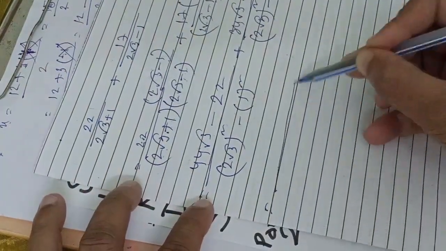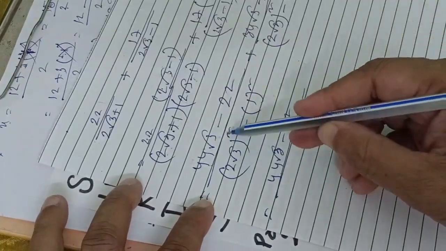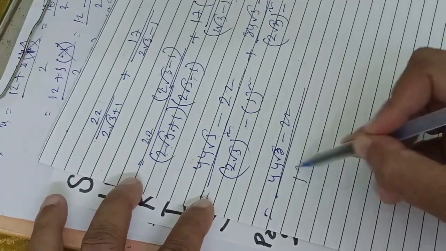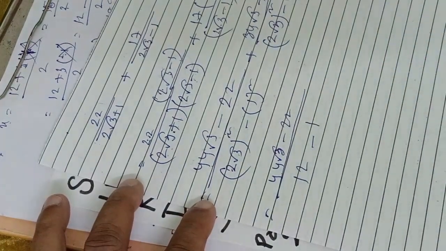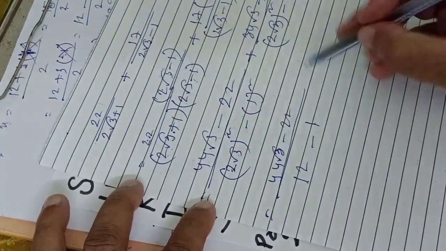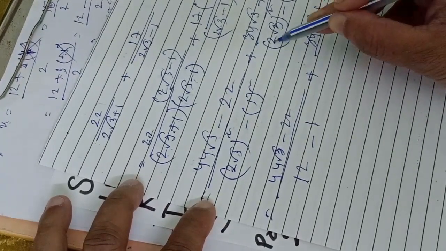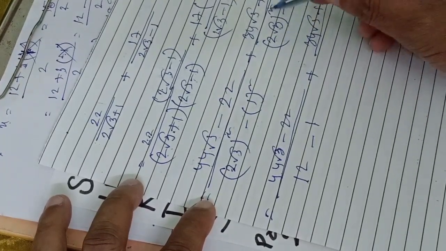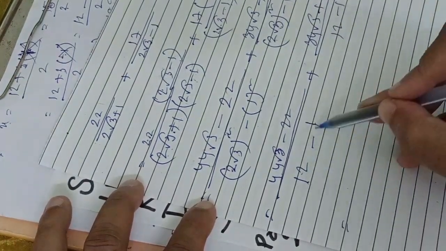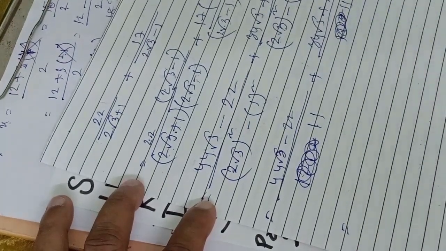So that is equal to 44 root over 3 minus 22 by 2 square means 4 and root 3 square means 3. So 4 3s are 12 minus 1 square is 1. Understood? For the other one, 34 root over 3 plus 17, here 2 root over 3 square, that is 2 square is 4, root 3 square is 3, 4 3s are 12, 12 minus 1 is 11, I am getting, correct?